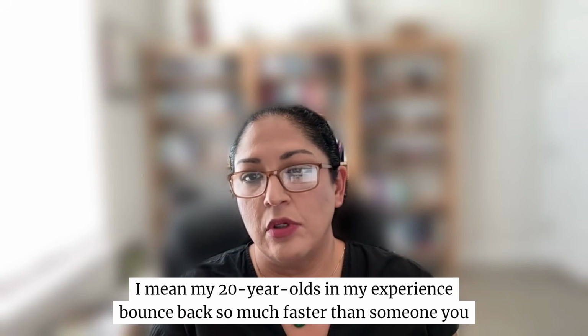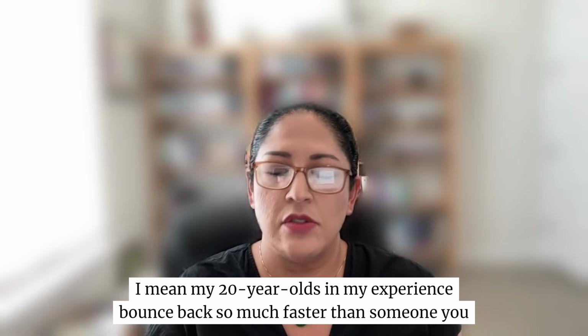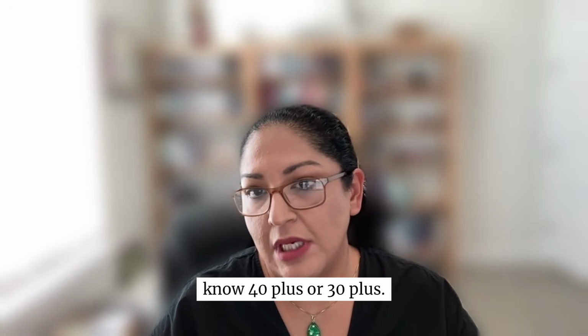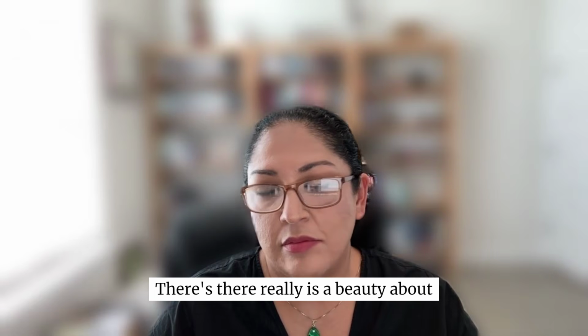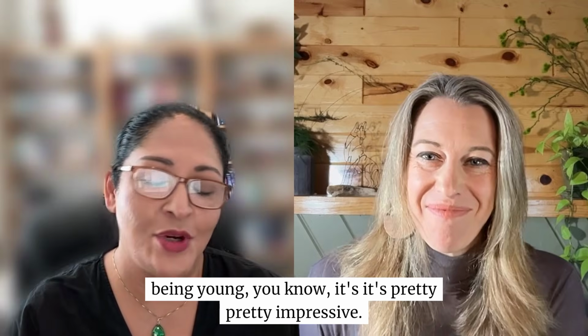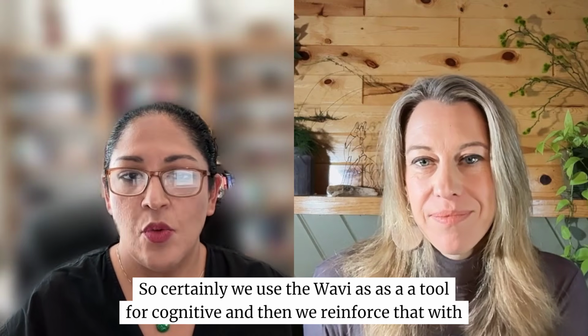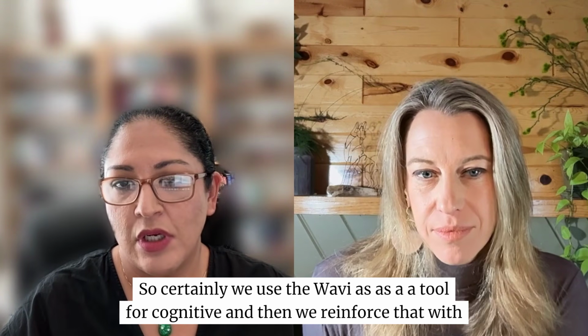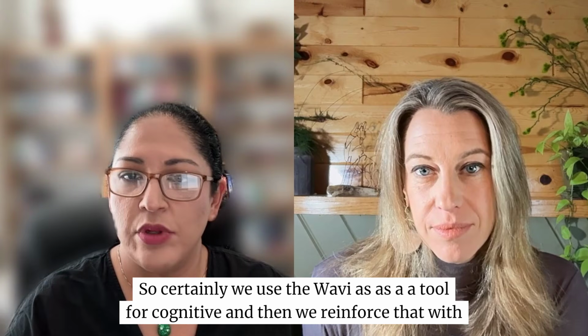I mean, my 20-year-olds, in my experience, bounce back so much faster than someone 40 plus or 30 plus. There really is a beauty about being young. It's pretty impressive. So certainly we use the WAVI as a tool for cognitive assessment, and then we reinforce that with the MoCA.